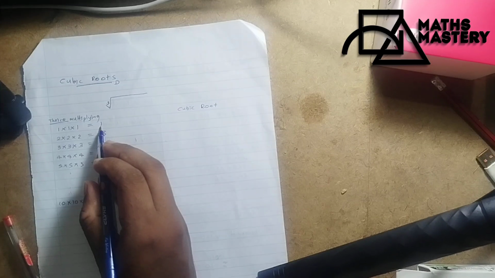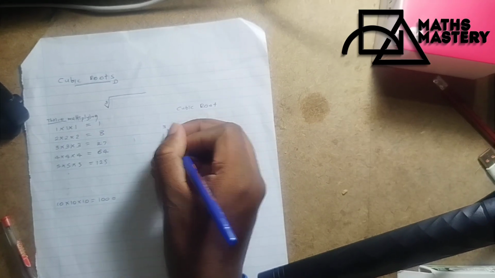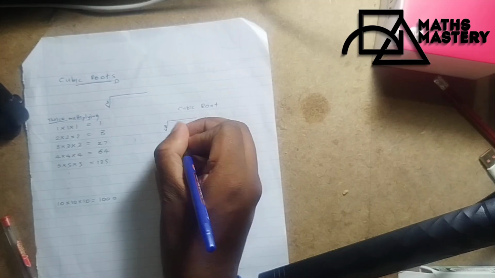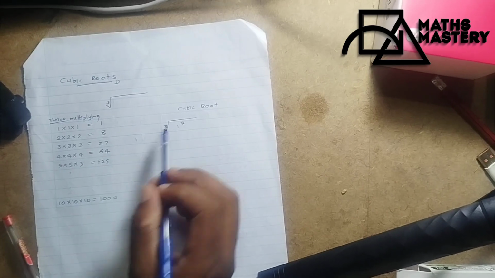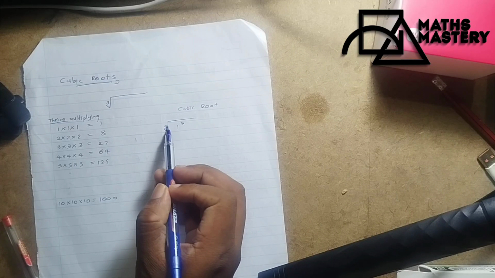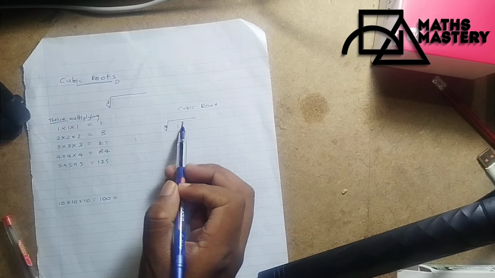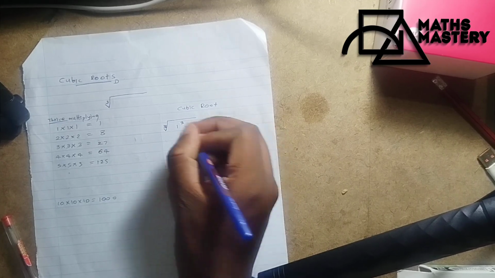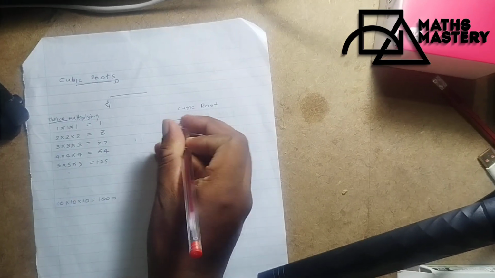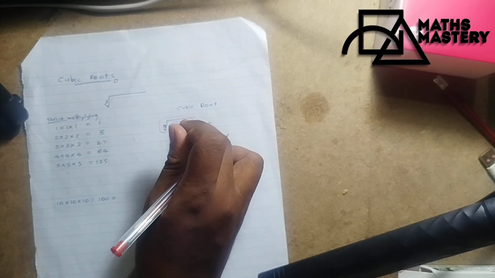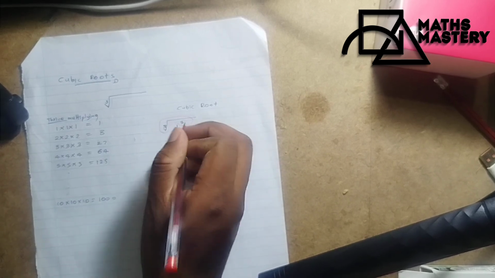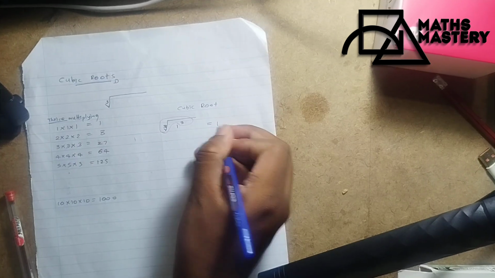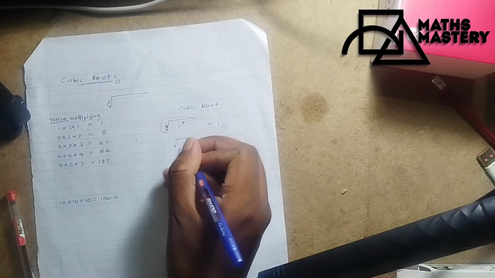See, 1 is there, no? 1 is there. So you can see there's a 3 here inside and 1 to the power 3. Instead of 1, I can write it as 1 to the power 3, right? And you can see here, this 3 and this 3 match. If these two match, you can cancel this off. Like in the square root part, there was a 2 there, so you cancelled it off, but in the cubic root you should have 3 on both sides, so you get the answer as 1. Let's go to the next one.